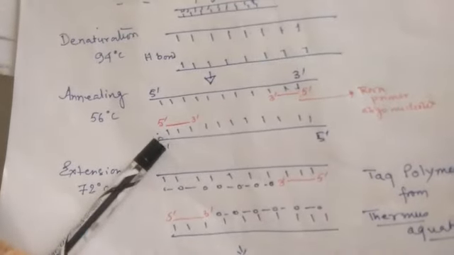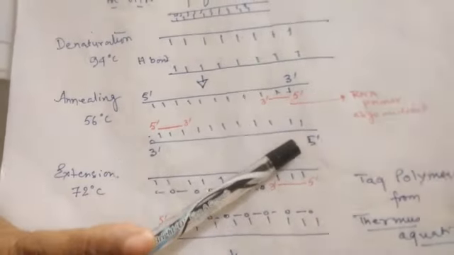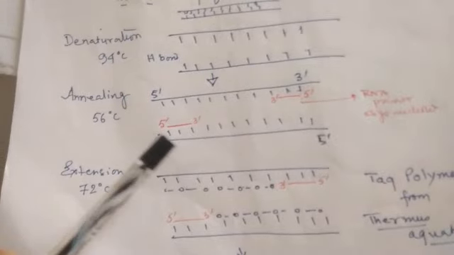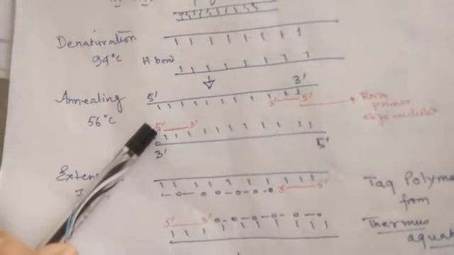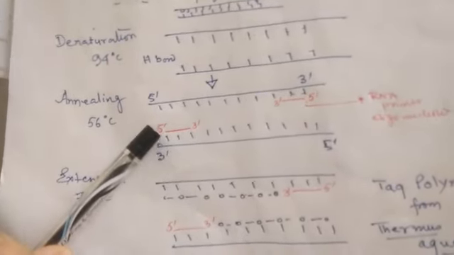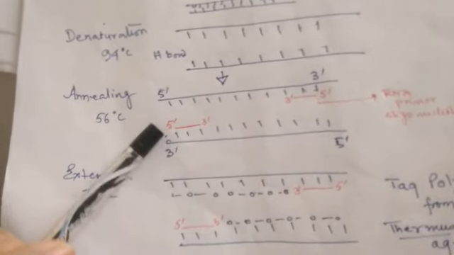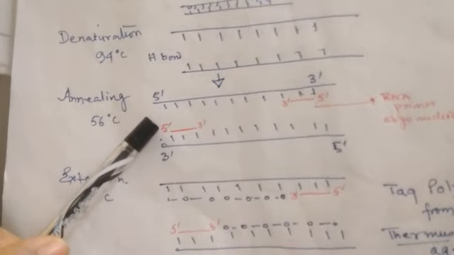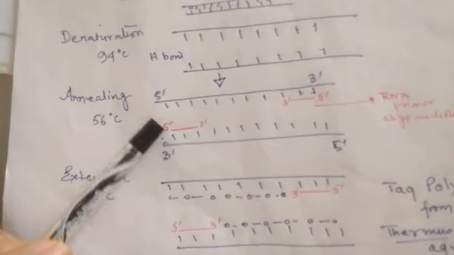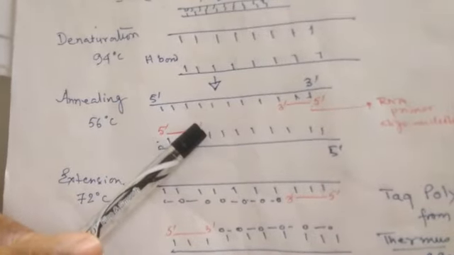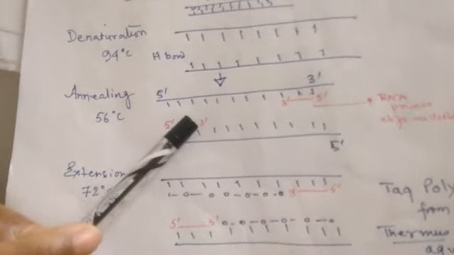Or here, it is the 3' to 5' existing DNA strand, and we are adding the new stretch at this 3' end. The new stretch has 5' polarity to this part and 3' polarity to this part, and replication occurs in the 5' to 3' direction.